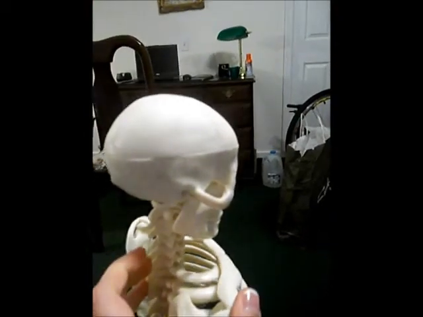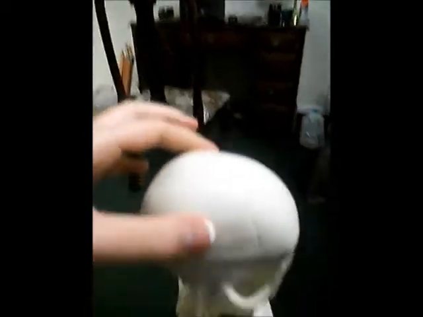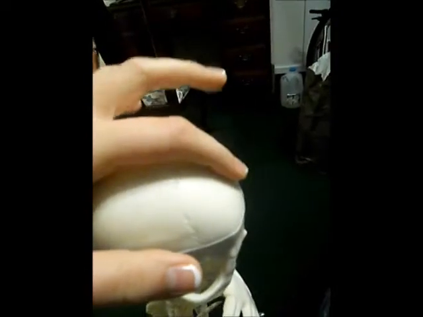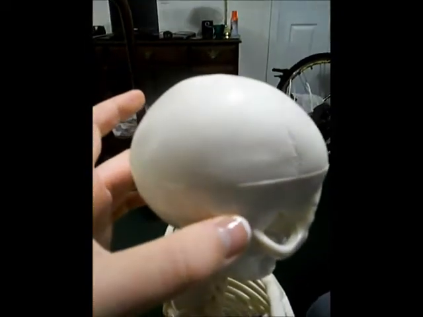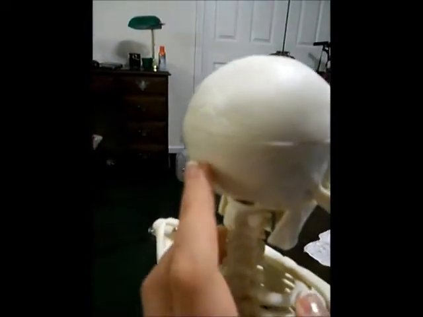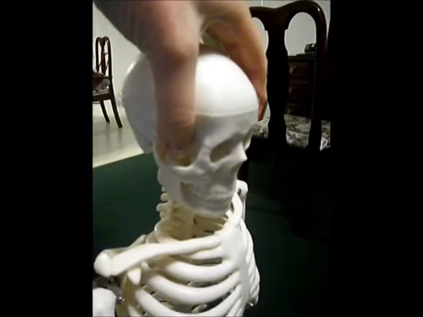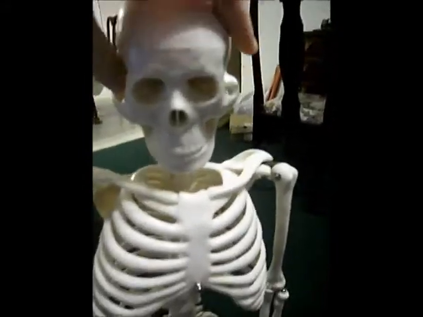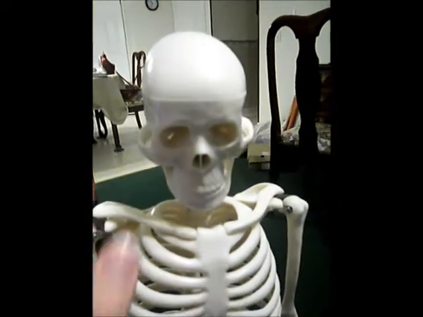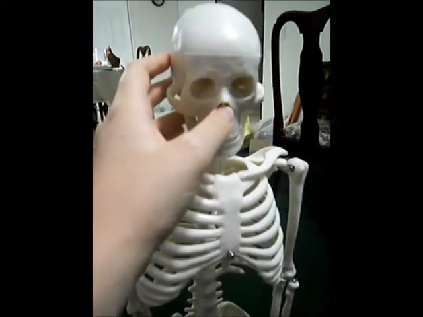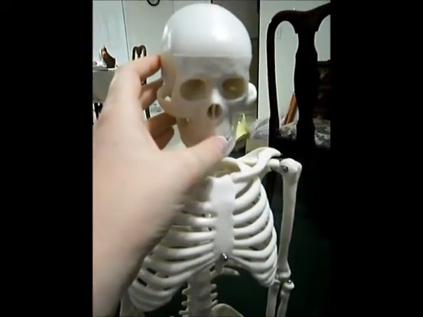We have the 2 parietal bones, we have the frontal, we have the 2 temporal, and then we have the occipital bone, and then we have the sphenoid bone that goes through the skull and makes up the back of the eyes, or the orbits. And then we have the ethmoid bone, which is in the nasal cavity, the top part of this.